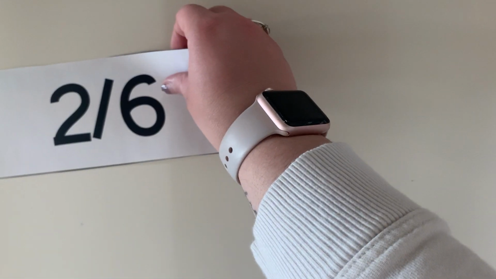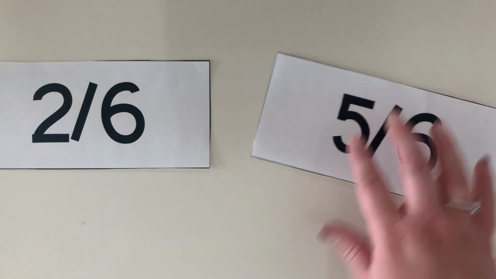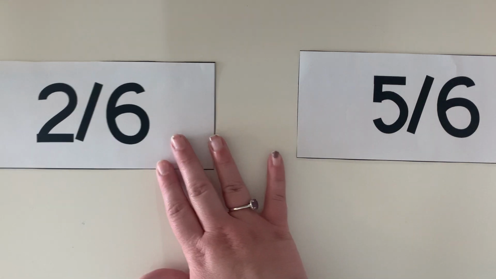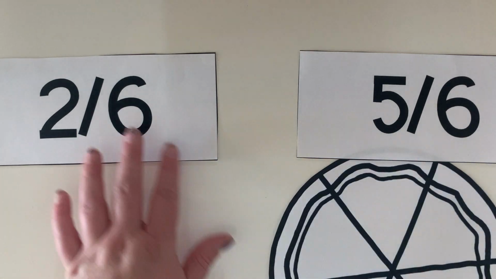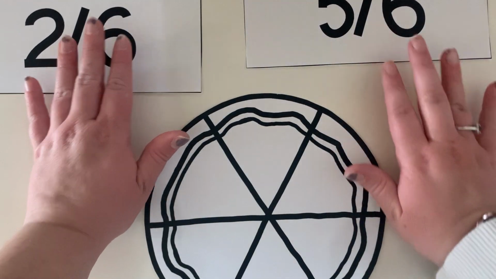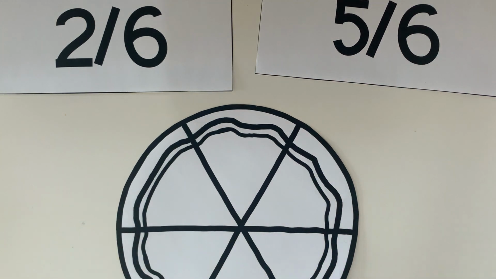All right, I have 2/6 and 5/6. So if I have a pizza, which I do, that is split into 6 pieces. 2/6 of the pizza have pepperoni on them.